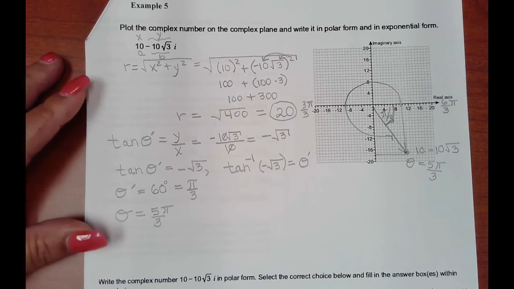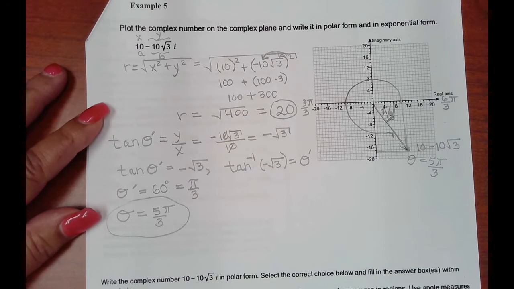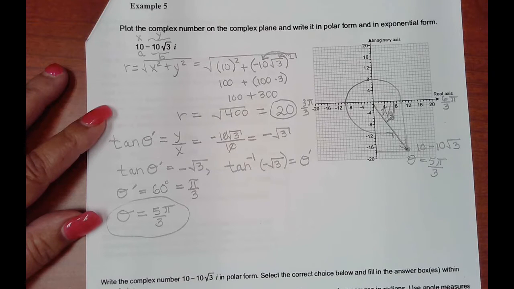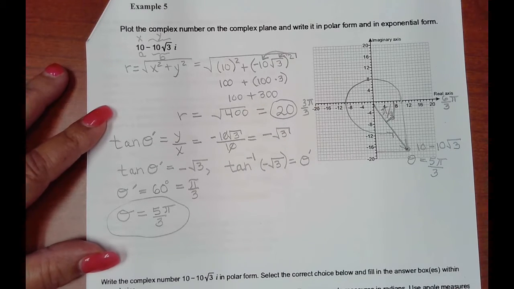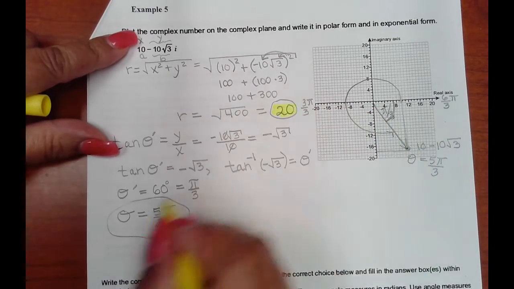Okay, and now you can write your answers because you have the theta. You have a theta that's between 0 and 2 pi. And you also have your R value, which is 20. Okay, so now let's take those values and write our polar form number.